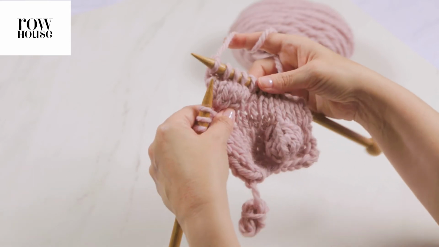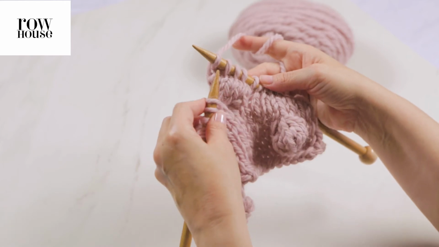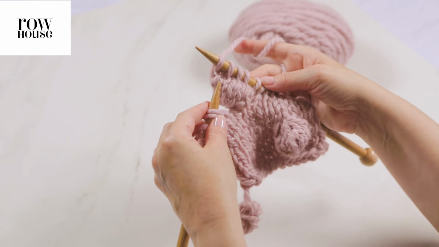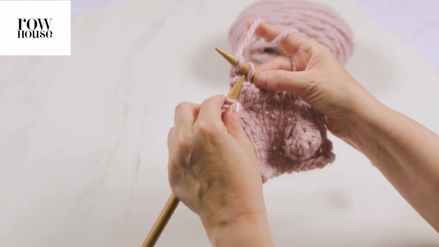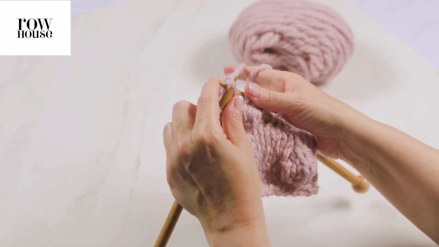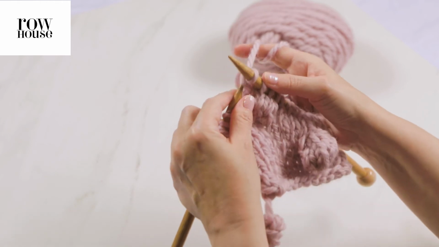Then after you've knit your last row, you'll end with the 5 stitches with the knit side facing forward on your right hand needle. You're then going to use your left hand needle and just start pulling each stitch after the first stitch over the first stitch.